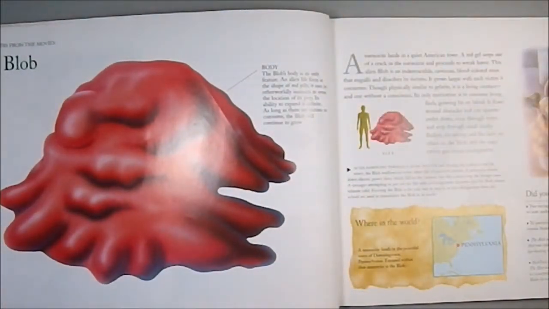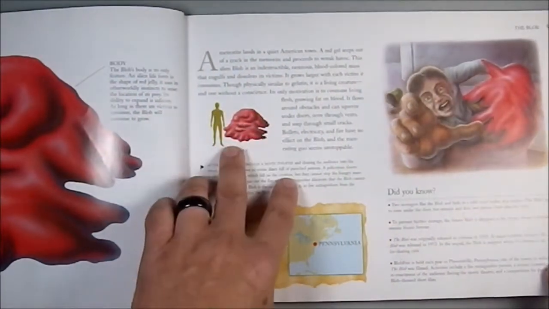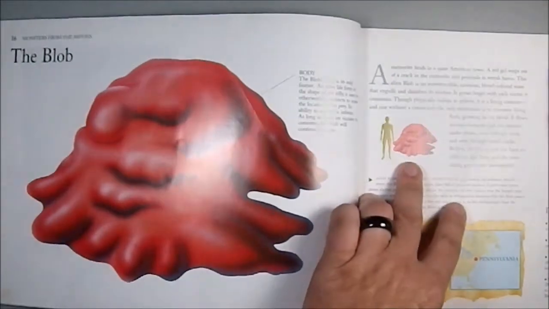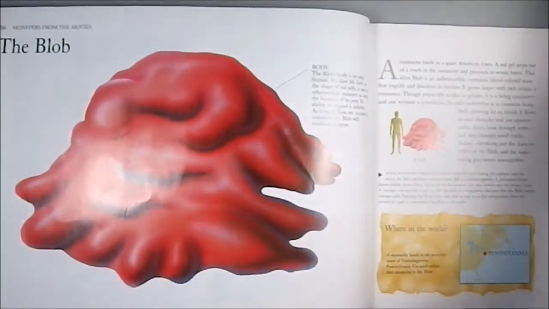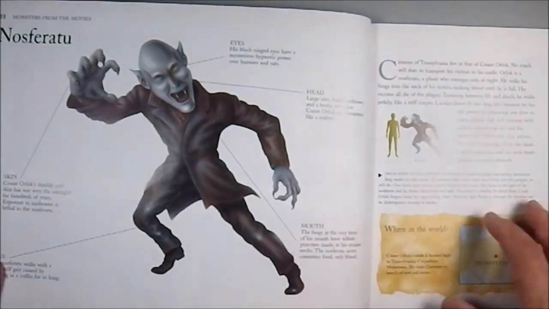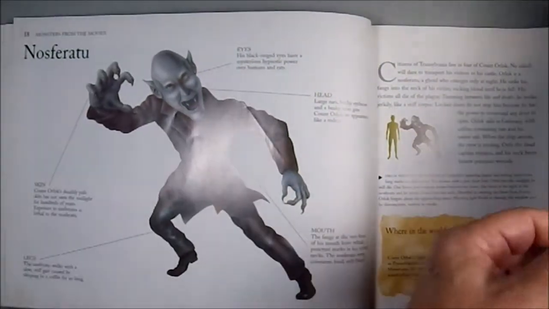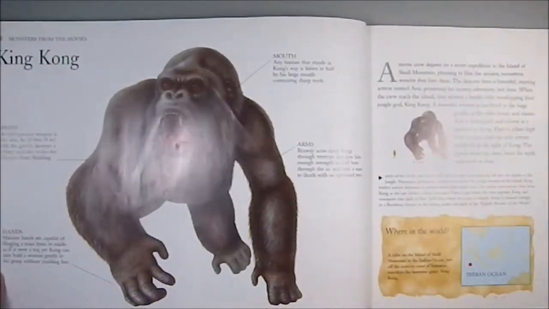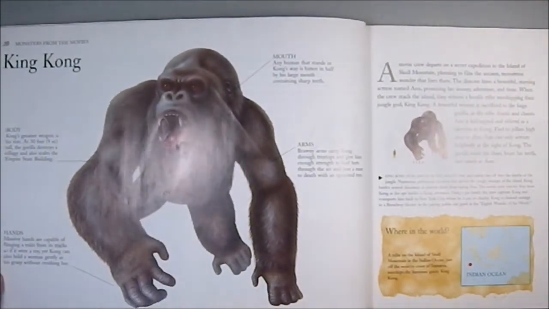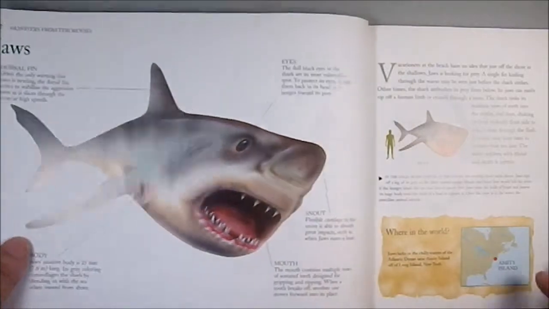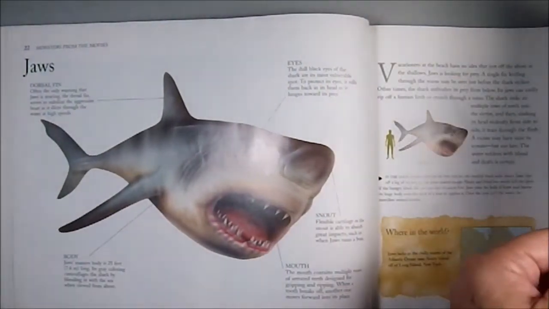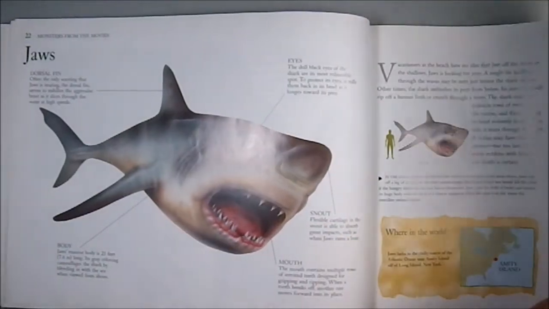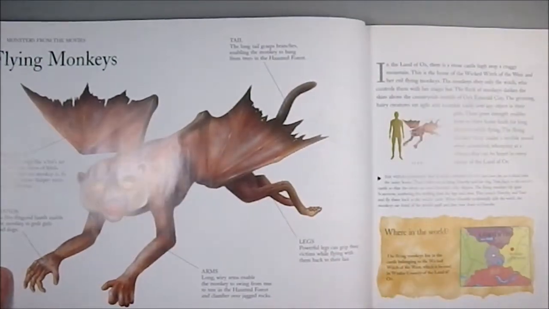The Blob. They have the Blob interpreted in this one, but the Blob got much, much bigger. And the original Blob from the black and white film with Steve McQueen was a story about the Red Menace. We have Nosferatu. King Kong. You'll see some overlap in some of these books where they reuse the same illustrations more than once. Then we have just Jaws, a big shark.